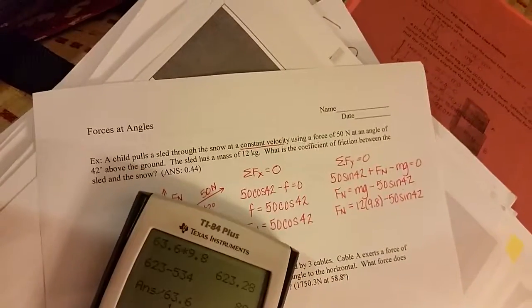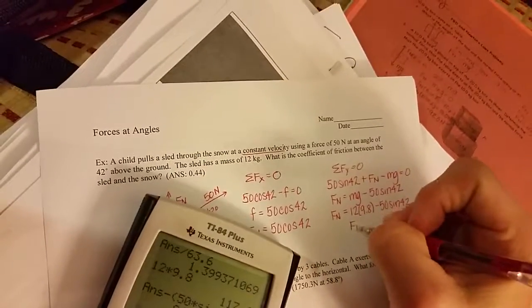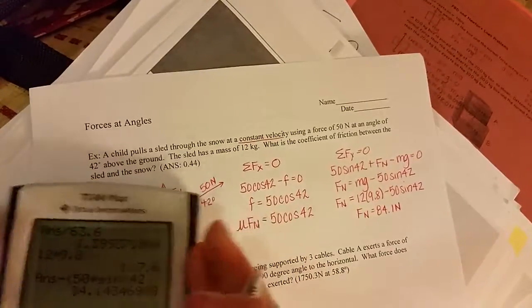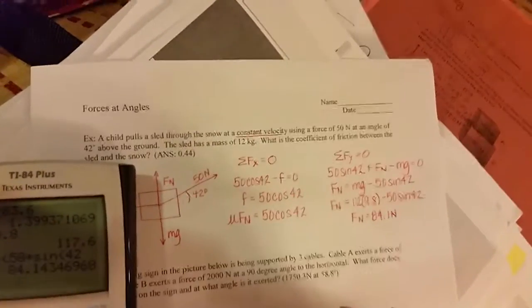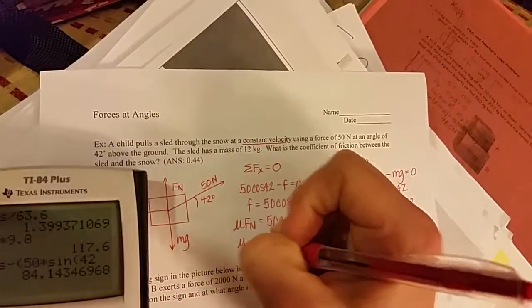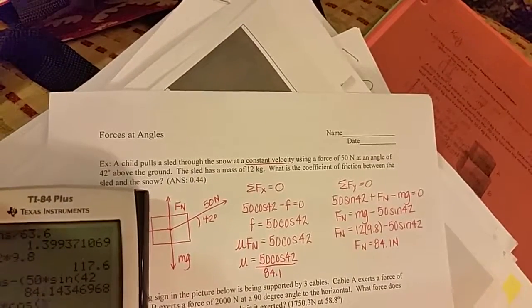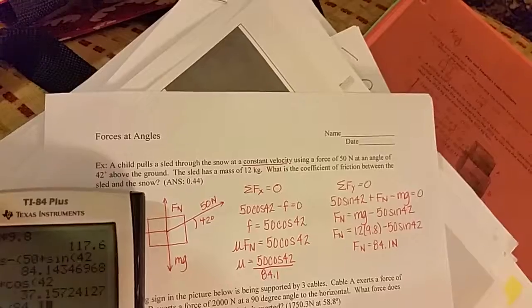Okay, so we're gonna put this in our calculator. And I get a normal force of 84.1 newtons. So you can see that the person pulling on the sled is helping the earth push up on the sled. So mu is going to be equal to 50 times the cosine of 42 divided by Fn, which is 84.1. And so mu is equal to 0.44.